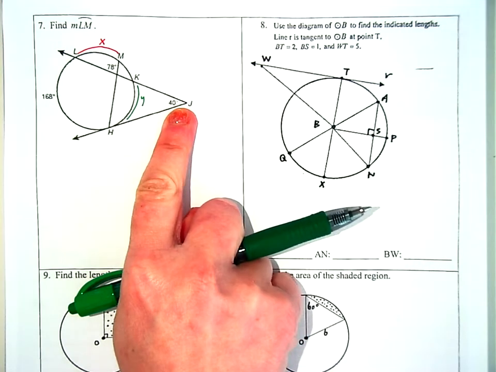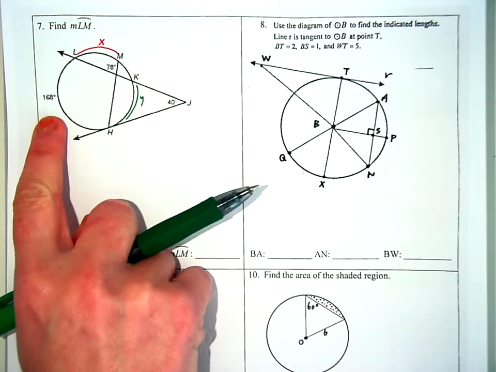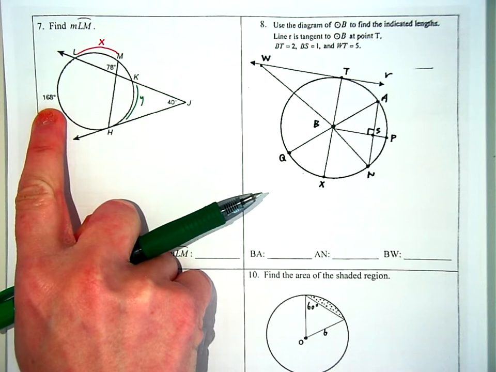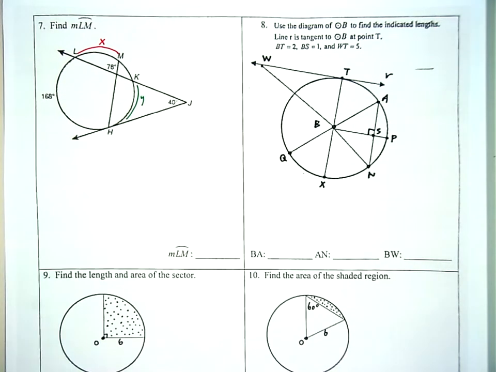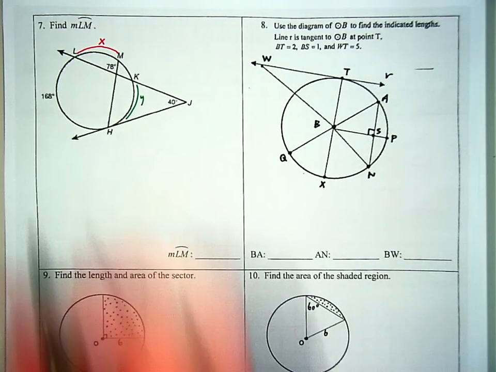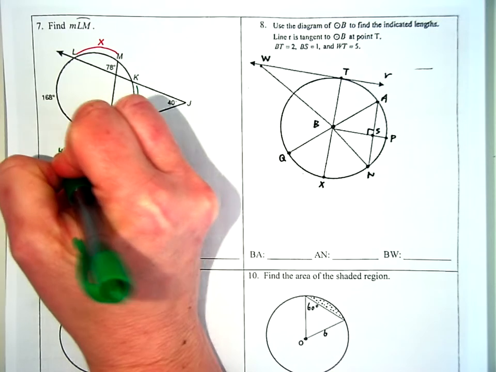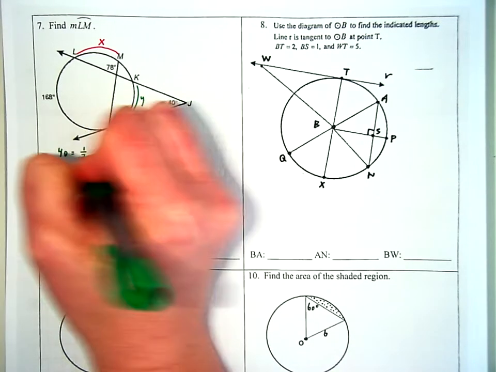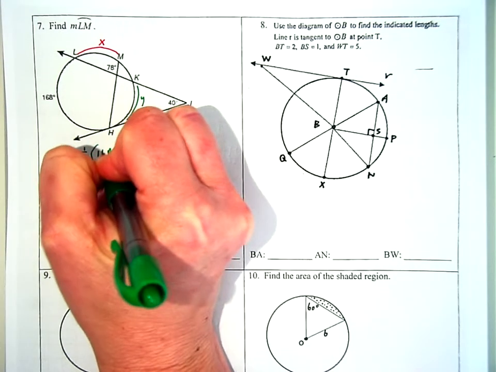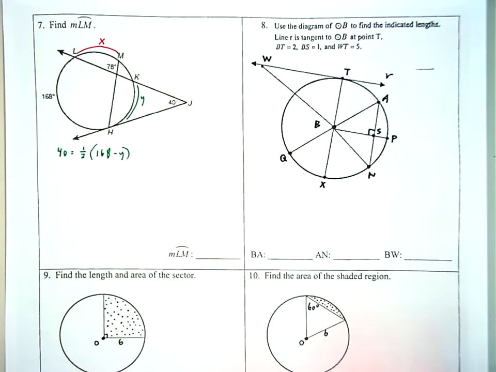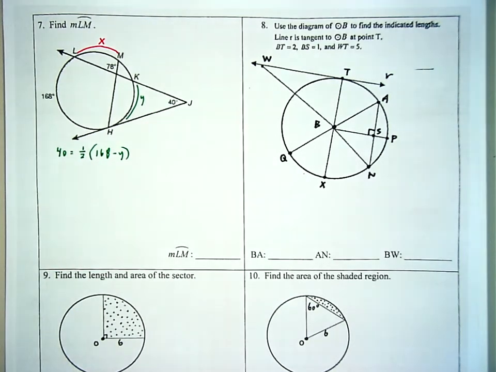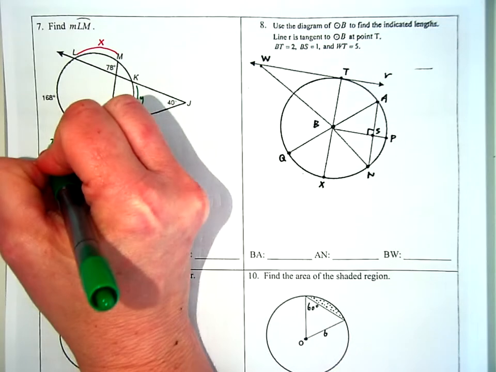All right, so if I'm solving for Y, I can do that because I do know the angle right here, and I know the larger of the two intercepted arcs. It's that small one that I want. So if I go after Y first, I know that the angle of 40 is equal to 1/2 the difference between those two intercepted arcs. So here's my equation: 40 is equal to 1/2 of the difference between 168 and Y.